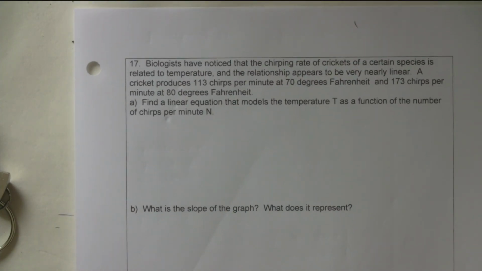This is problem 17. Biologists have noticed that the chirping rate of crickets of a certain species is related to the temperature, and the relationship appears to be nearly linear. A cricket produces 113 chirps per minute at 70 degrees Fahrenheit and 173 chirps per minute at 80 degrees Fahrenheit.